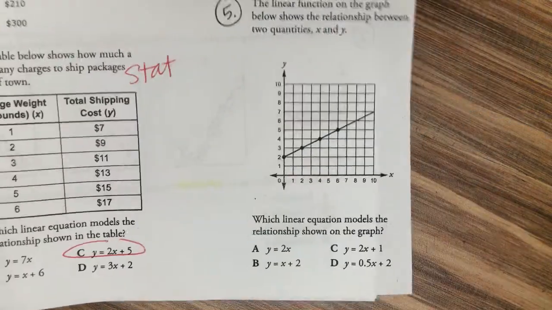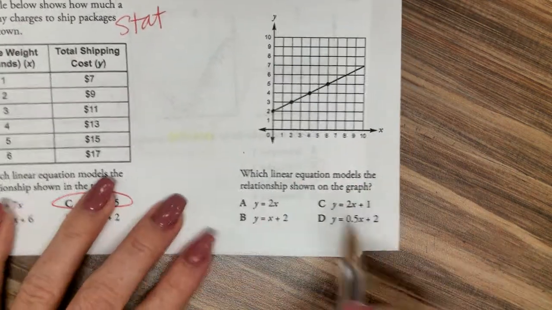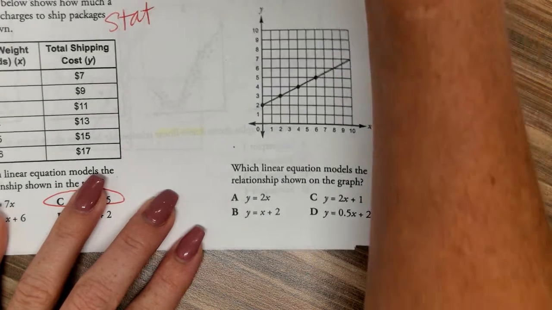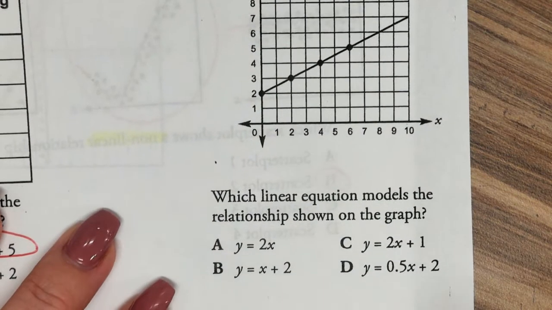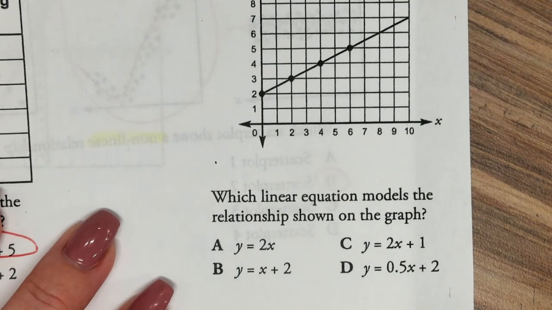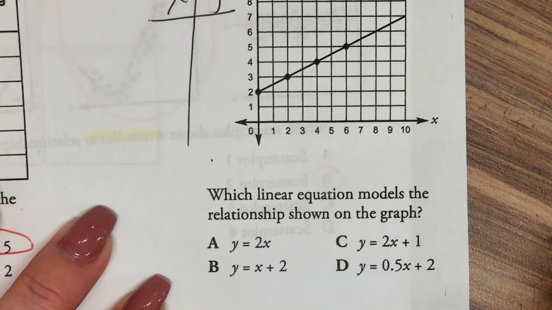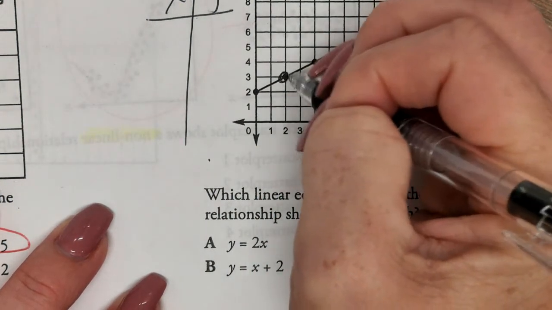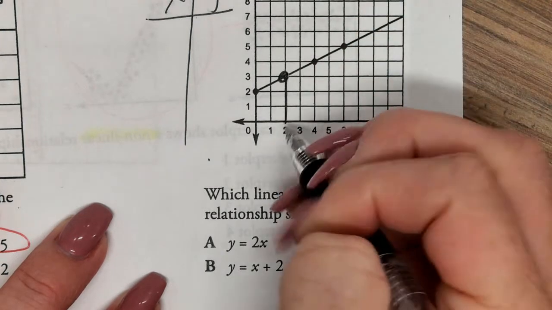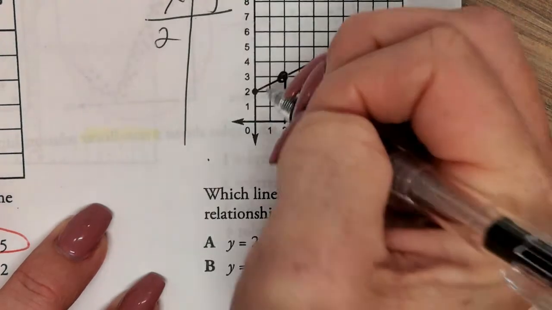Number 5. Again, I need an equation. Can I use stat? But what do I need to be able to use stat? I need at least 2 coordinates. Okay, now if you're not good at 0, skip that one and do this one. What is the x coordinate here? 2. What is the y coordinate? 3. Go on to the next one.